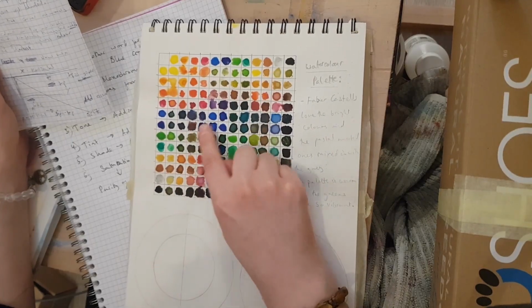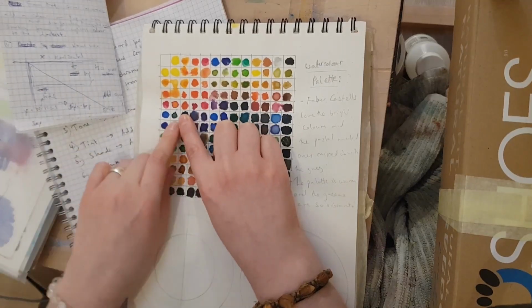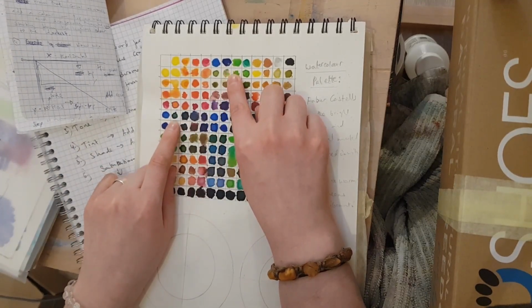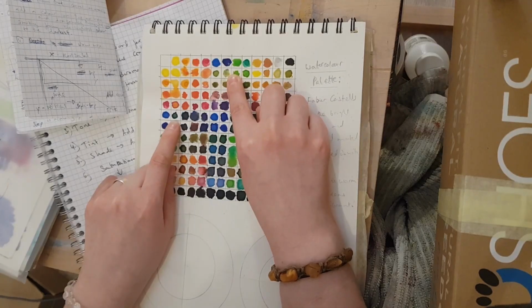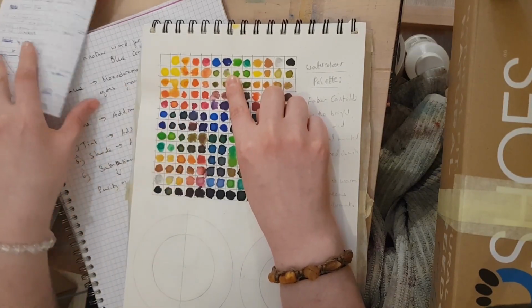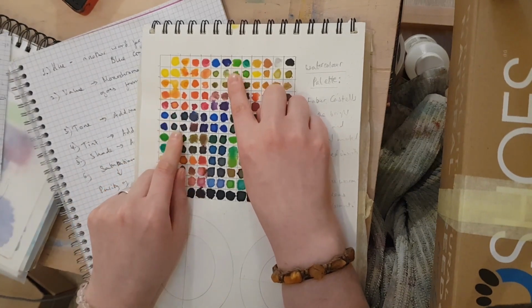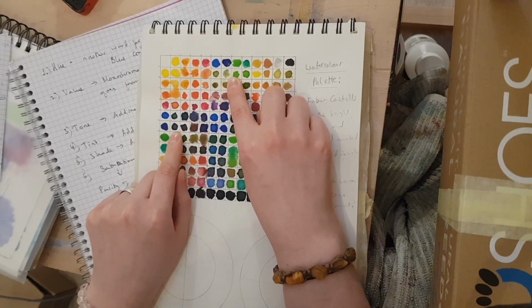And interestingly enough, there are some discrepancies, but for example, the blue reacted differently. Even if I added the same amount of water, same amount of pigment of the watercolor to mix for the blue, it reacted slightly different.